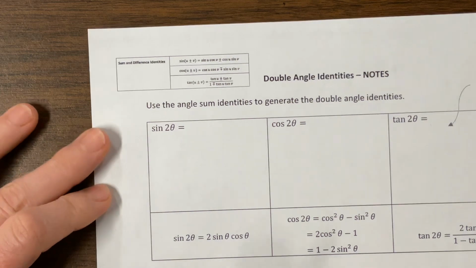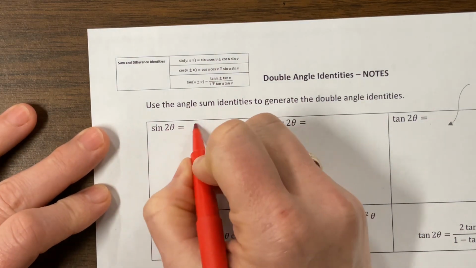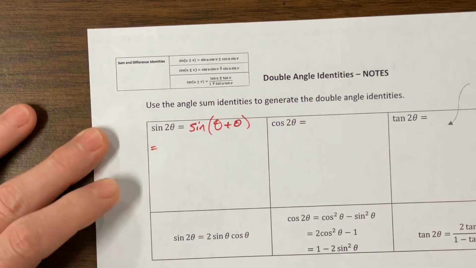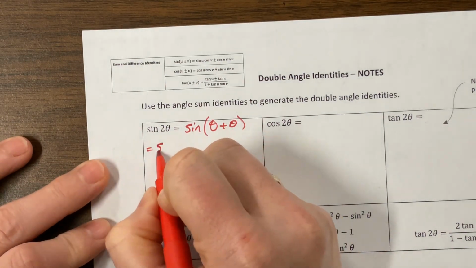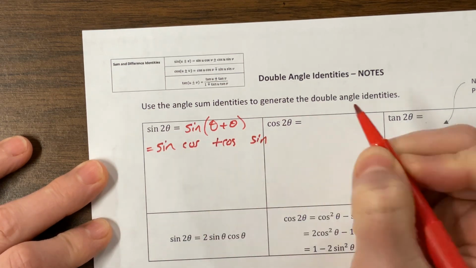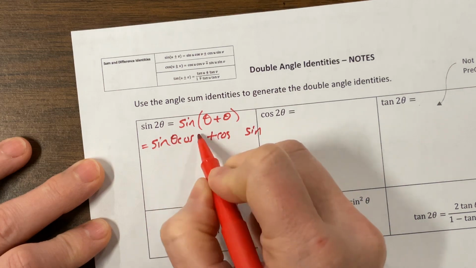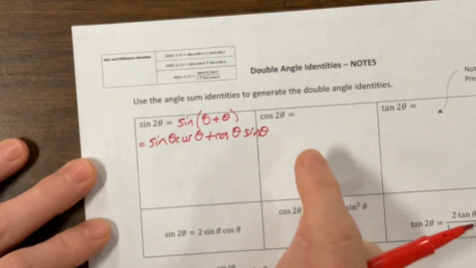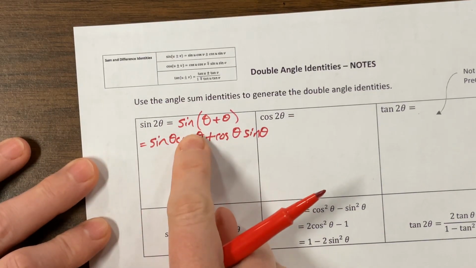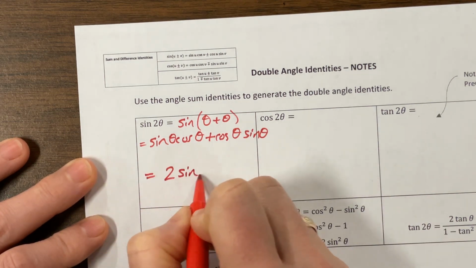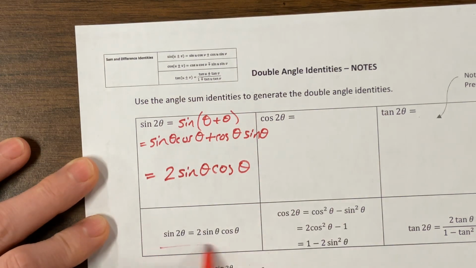Okay, so with sine, we know that 2 theta would be equal to theta plus theta. And so I can do the sine sum identity, which is sine cosine, cosine sine with the same sign in between. So I write sine cosine, cosine sine with the same sign. And so here's the first angle, here's the second angle, here's the first angle, here's the second angle. You may notice they were all the same angle. And so I have one term here that's sine cosine, and I have another term that's sine cosine. And so this would be equal to 2 sine theta cosine theta, which is the identity right here.